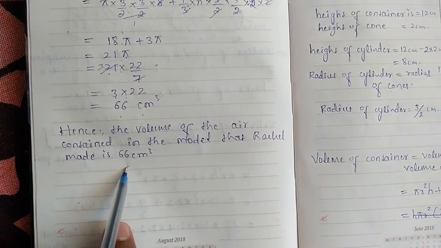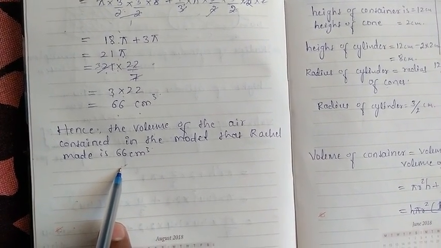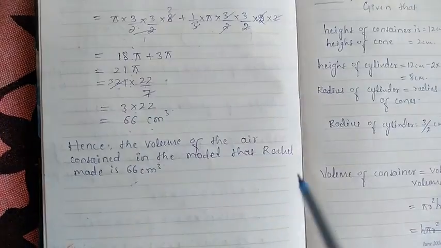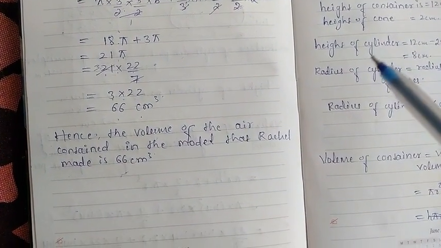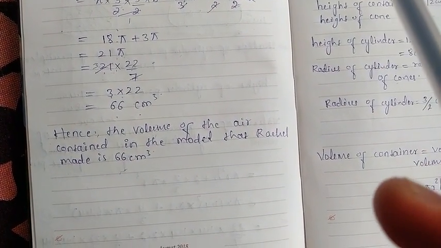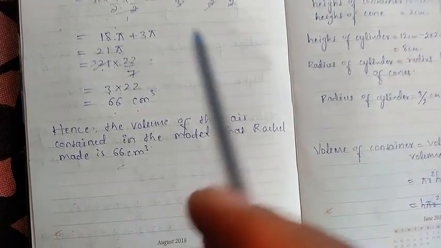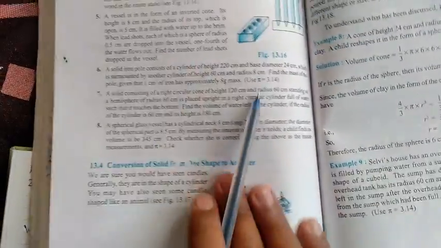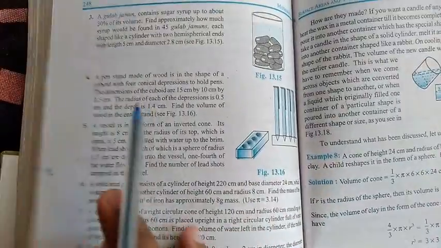So let's move to the next example. Here, in the exercise, I'll give two examples, 3 and 4, as homework. I will send them in the WhatsApp group. Let's see one more example, the third one, with no homework.